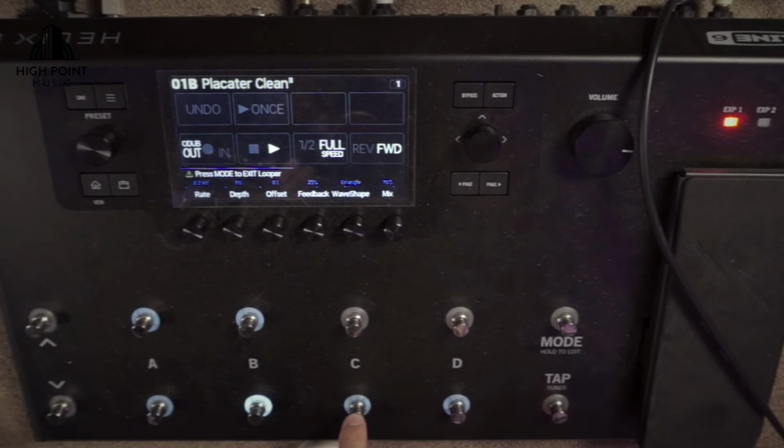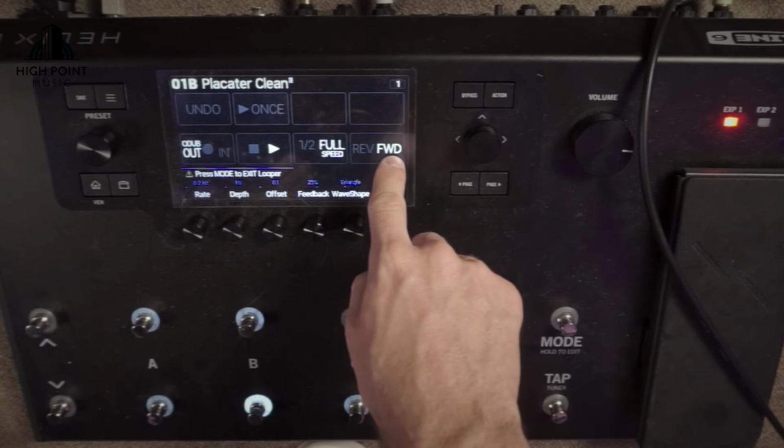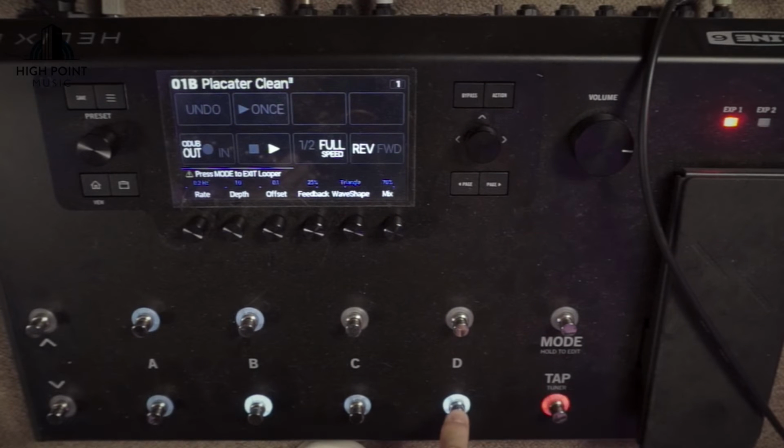Okay, this one here, if I push that, it slows the loop down to half speed, which drops the pitch on it. So I push that one back. This one here goes from playing it forwards to playing it backwards. You can get those really washy, dreamy sounds by just playing it backwards like that, okay? And then why not, we'll just go half speed and then reverse, to get some nice different funky sounds here.